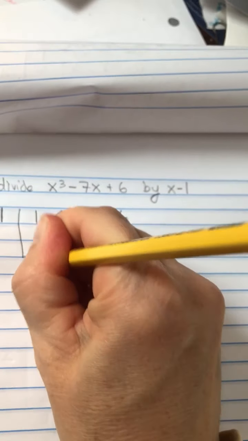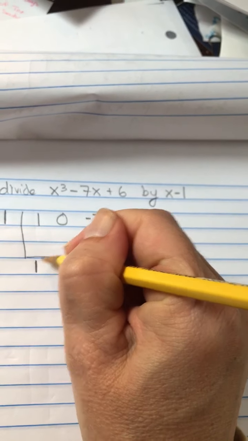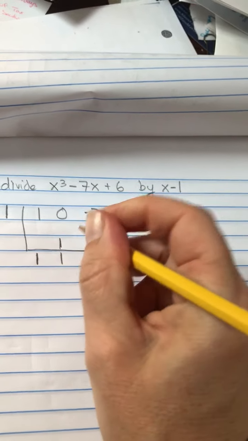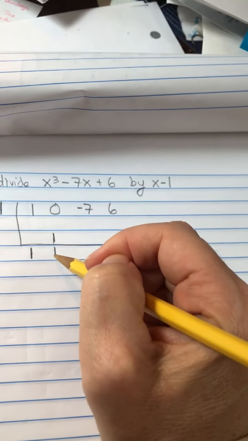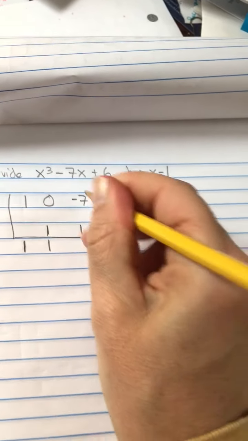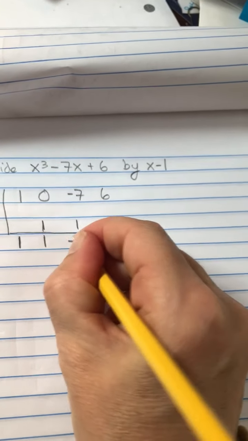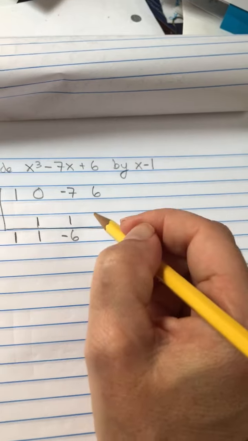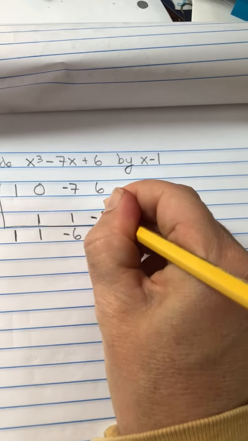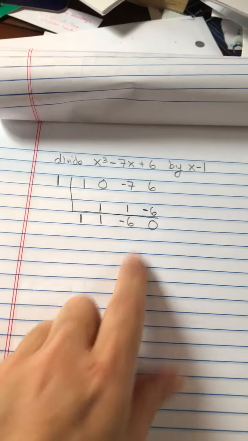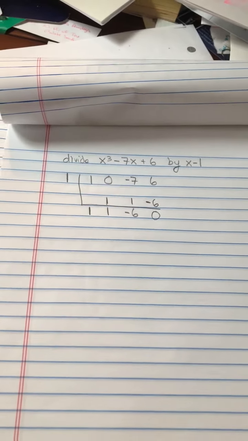Bring the first one down. You get 1. Multiply. 1 times 1 is 1. That's going to go there. Add them. 0 plus 1 is 1. Multiply. 1 times 1 is 1. And that's going to go there. Add negative 7 plus 1 is negative 6. Multiply. 1 times negative 6 is negative 6. That's going to go there. And then when we add, we get 0, as our remainder should be, knowing that x minus 1 is a factor.